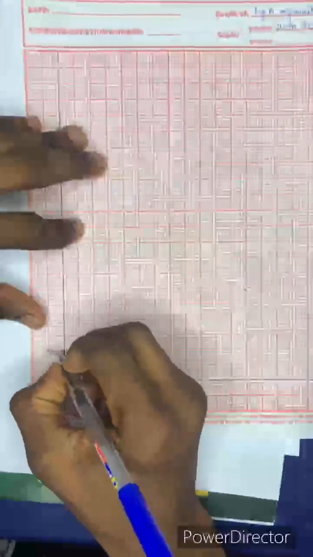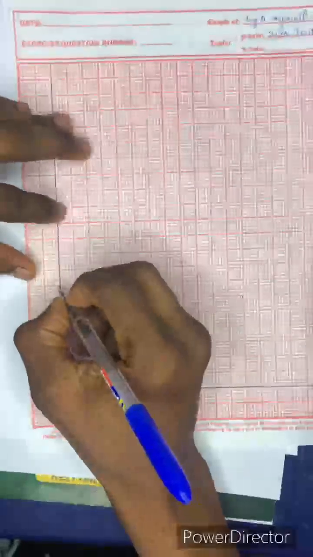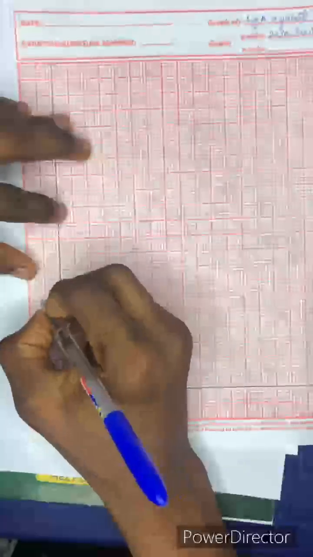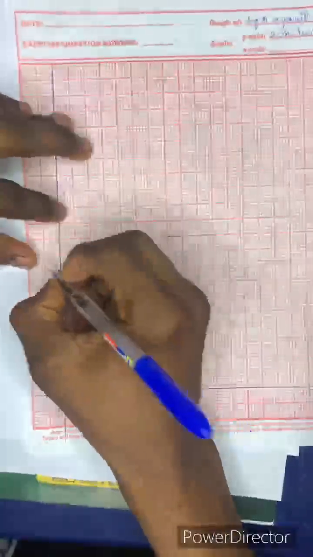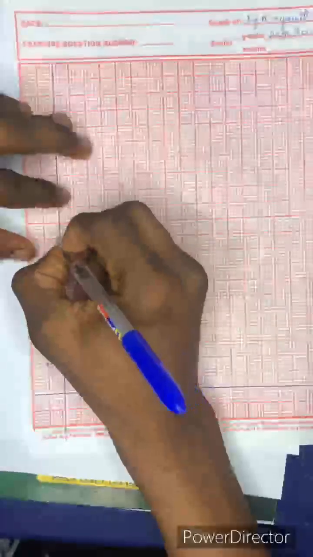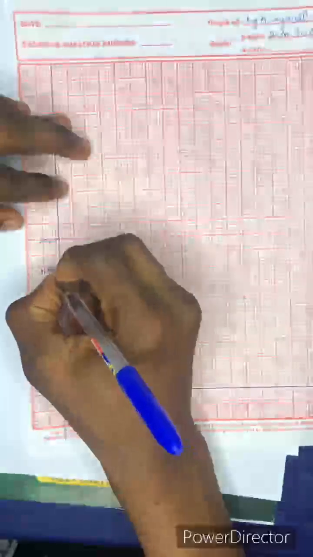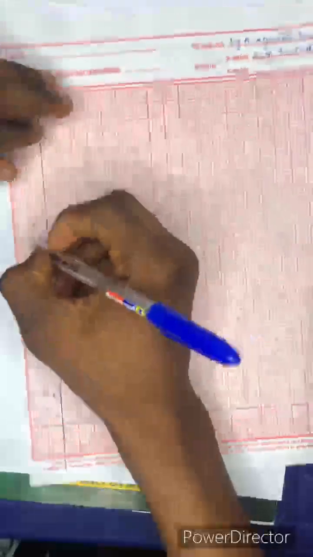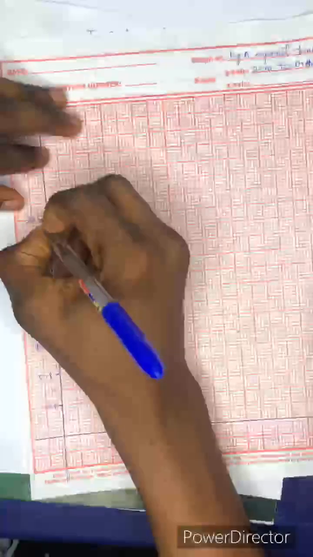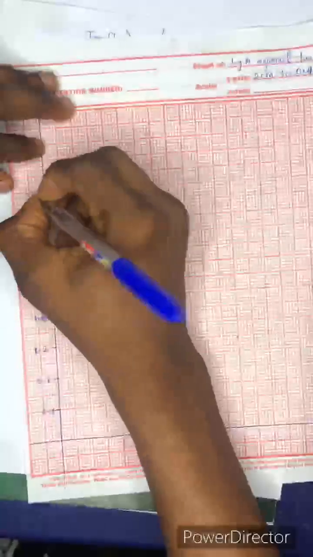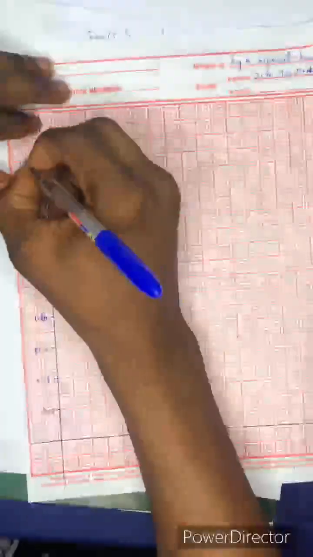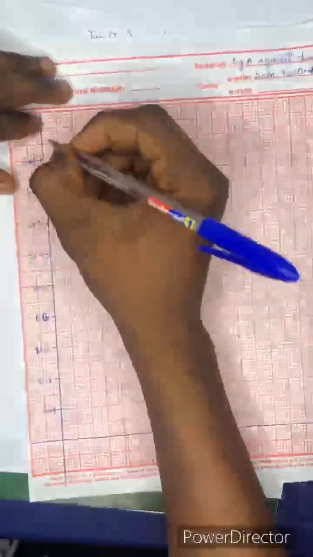So here we have it as 0.4, here 0.8, here 1.2, here 1.6, then 2.0, then 2.4, then 2.8, then 3.2, then 3.6.